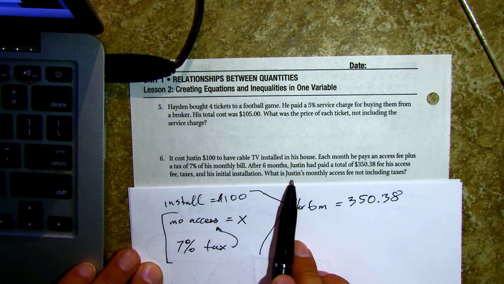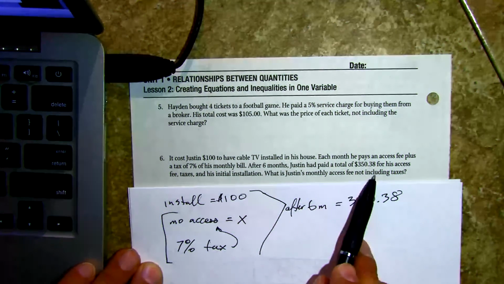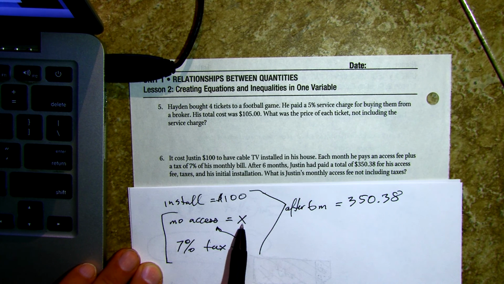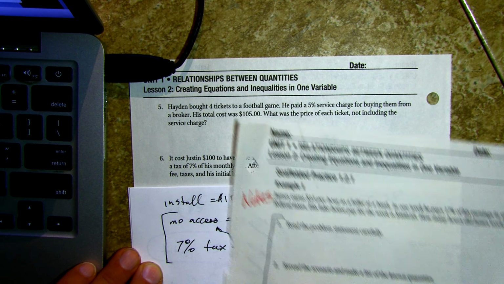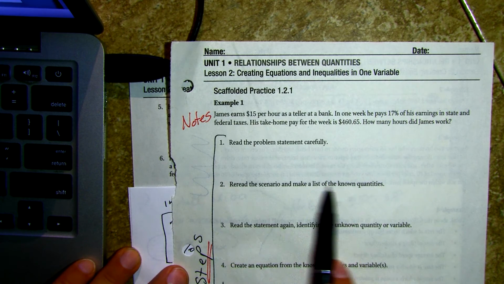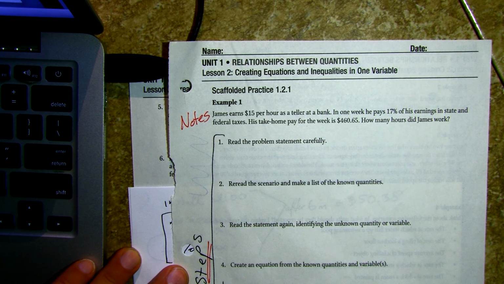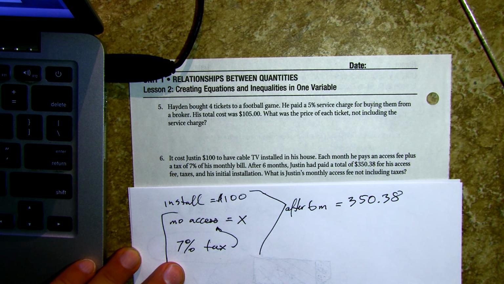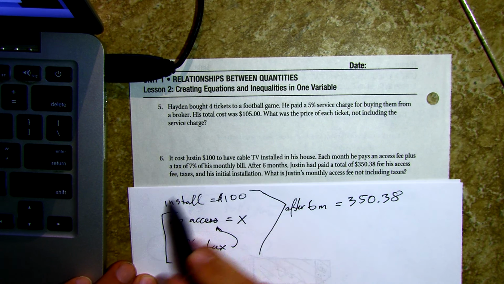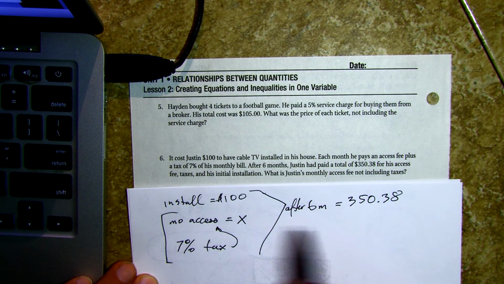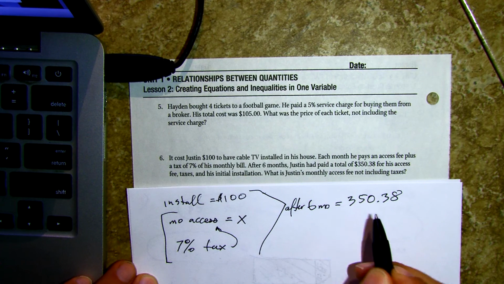Okay. So here's the thing. All of this from our notes after 6 months equals our 350.38. So I'm going to put 350.38 over here on this side of the equation. Because I know that all of this stuff that I kind of circled here, all of that after 6 months is going to add up to this.